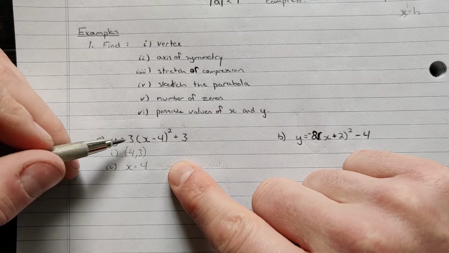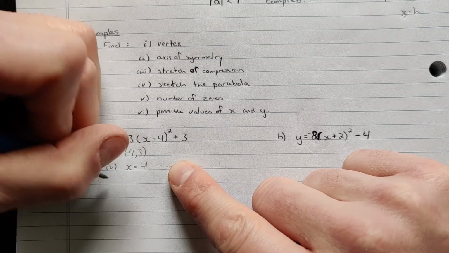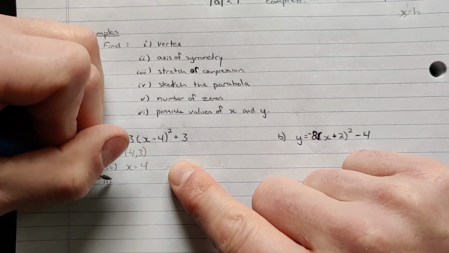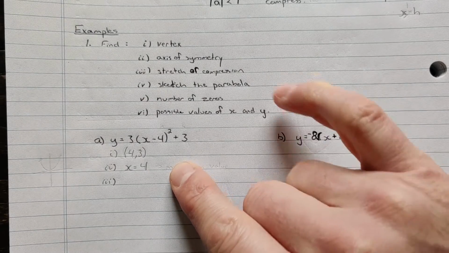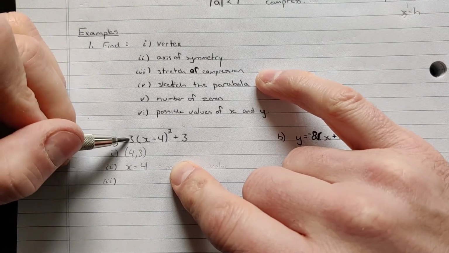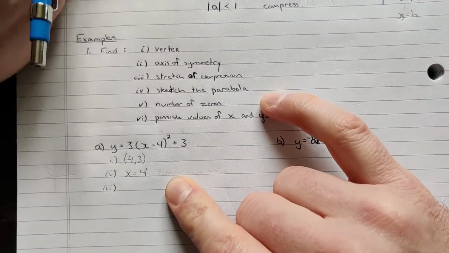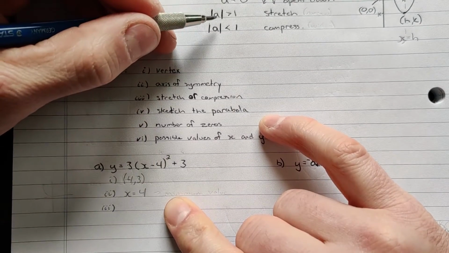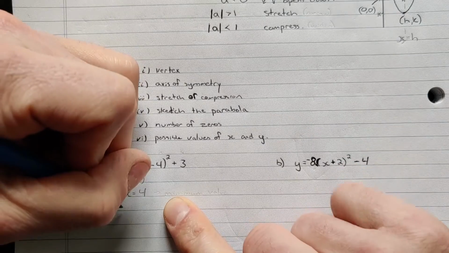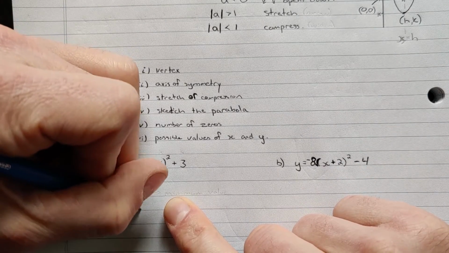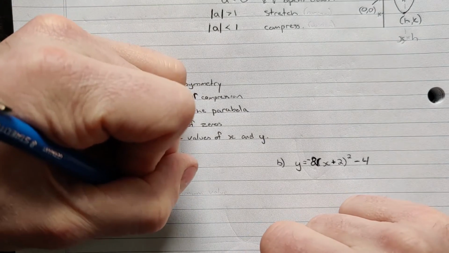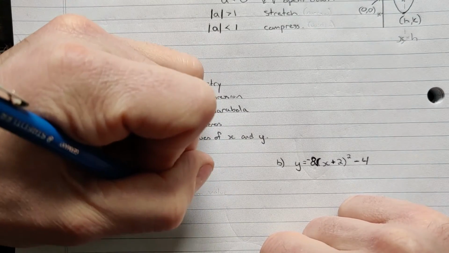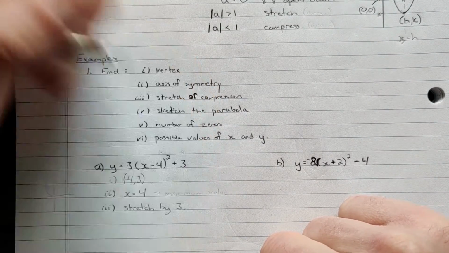And next we want to find the stretch or compression. So this is the vertical stretch or compression. And in our case, we have a 3 that is greater than 1. So it is going to stretch the graph. It's going to stretch by 3.